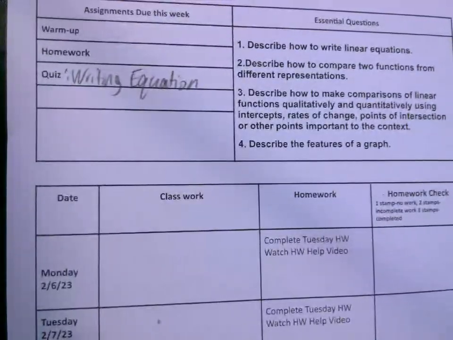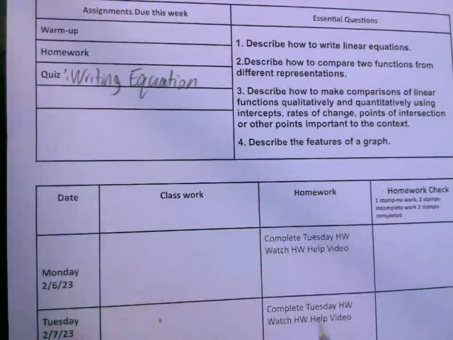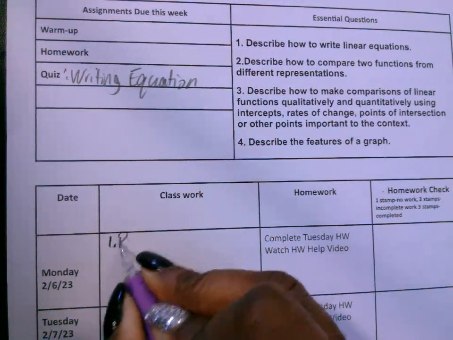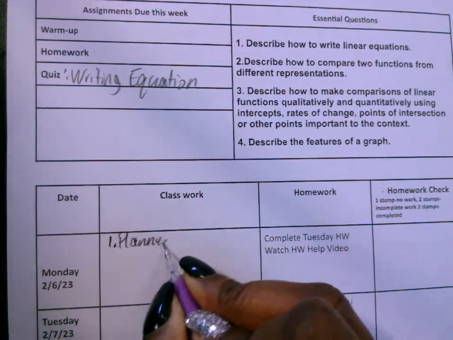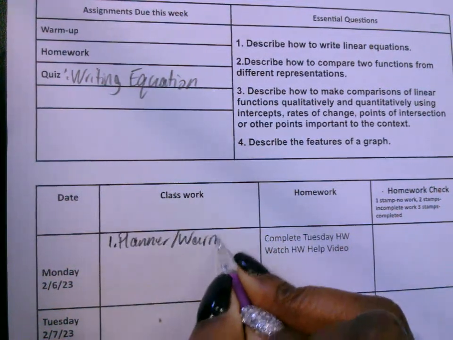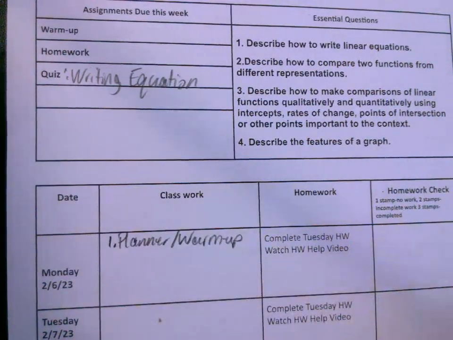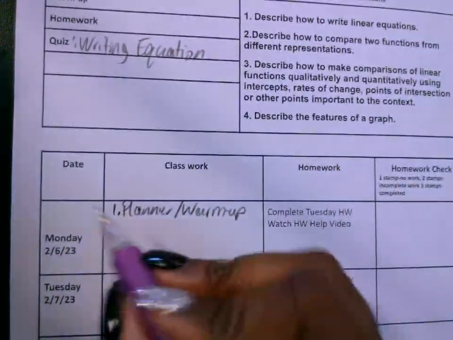Monday's agenda is on the side board. It's not mandatory you write this, but I'm going to write it again for the video. We're going to do our planner. I'm going to fill out our planner. I'm going to go over the warm-up. We should have already at least started the warm-up. We're going to go over the warm-up together.